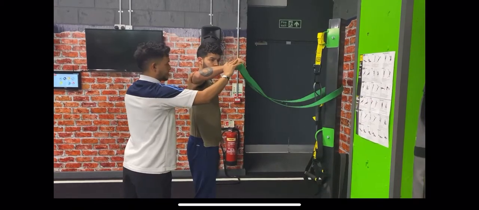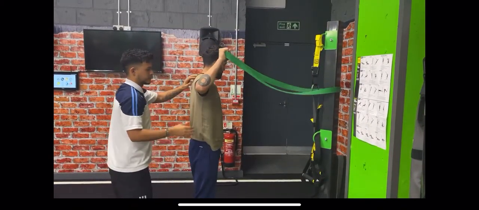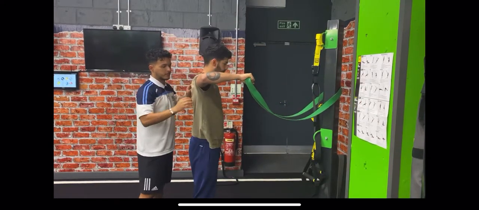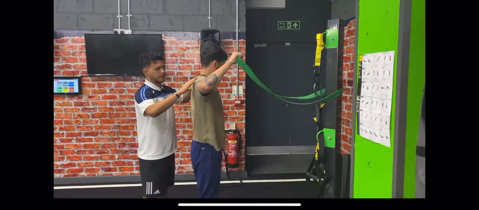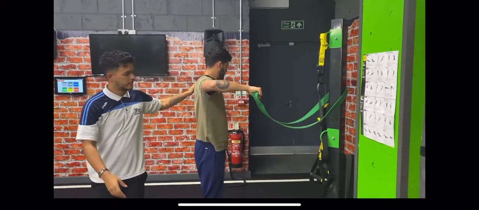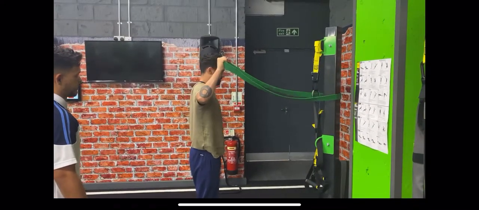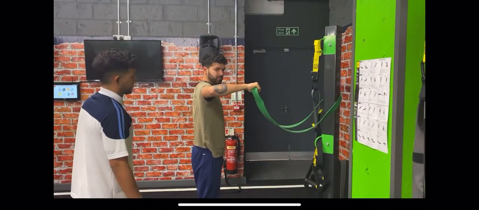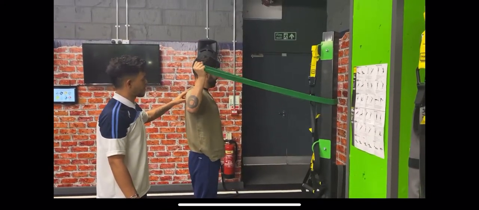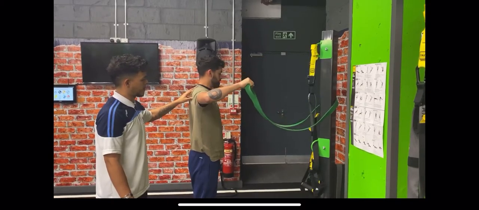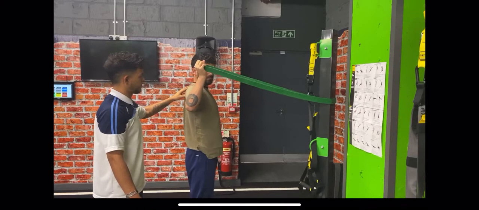Here what I'm teaching my client is how to do an external rotation movement on the shoulder. We can see how he improves during this video, his technique on the shoulder. I'm teaching him. I just want him to do a slight isometric contraction for a couple of seconds and then control the tempo back, which has no resistance, but I just want him to get used to that movement for the drills that are coming after.